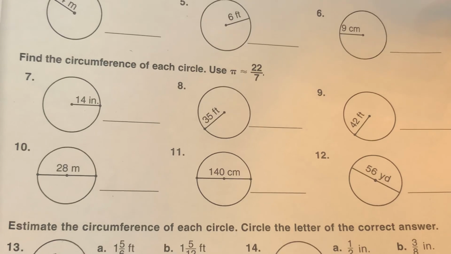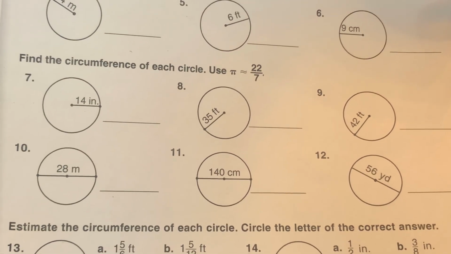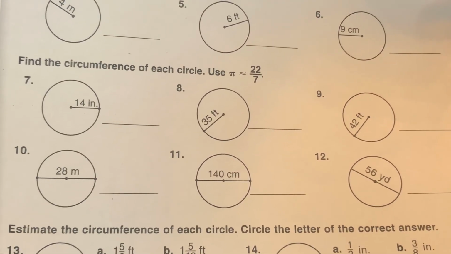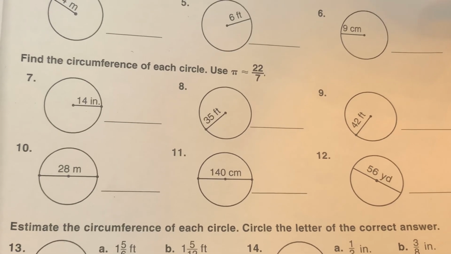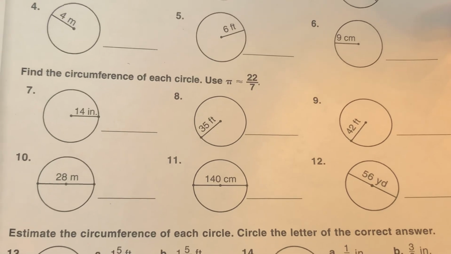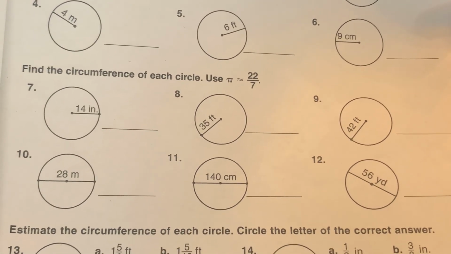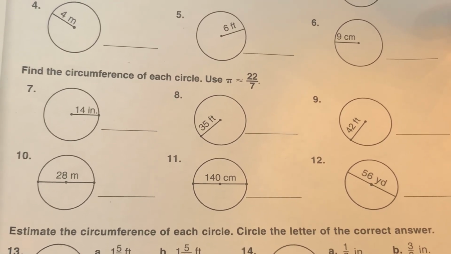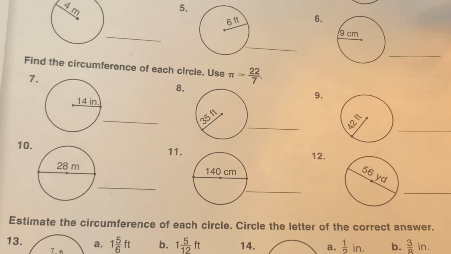Label on all of those. Label, label, label. All you have to do is 1 through 12. You do not have to do 13 and 14. I just want you to do 1 through 12 on these. 1 through 6, you're using 3.14. 7 through 12, you're using 22/7 for pi. Only 1 through 12.